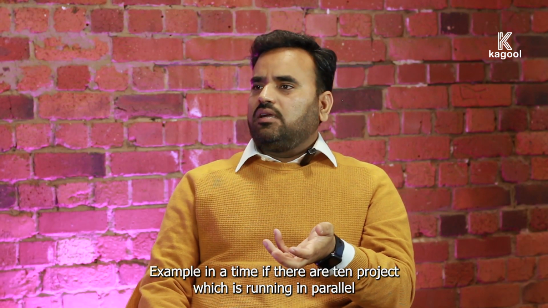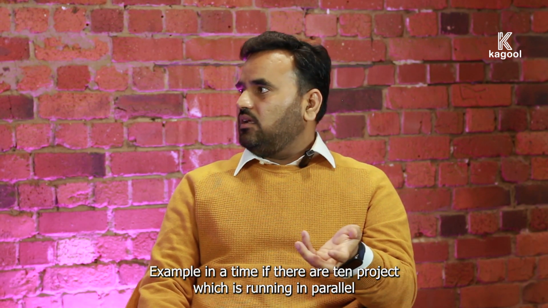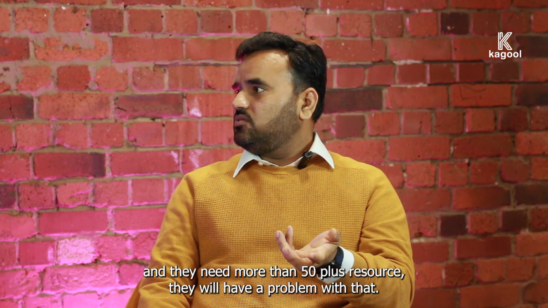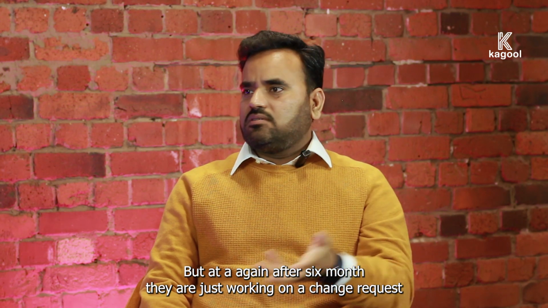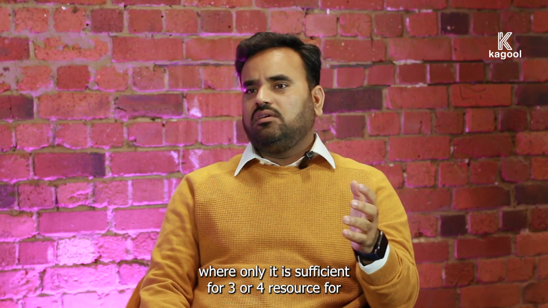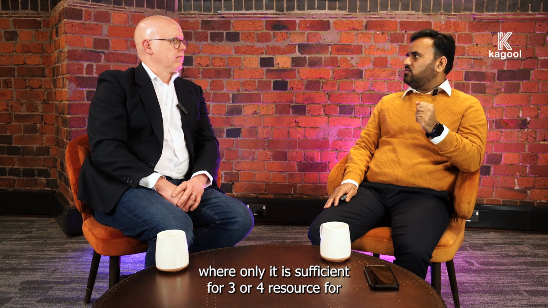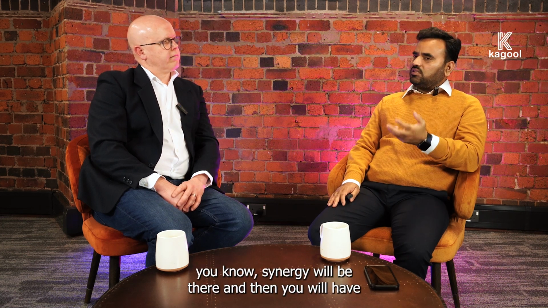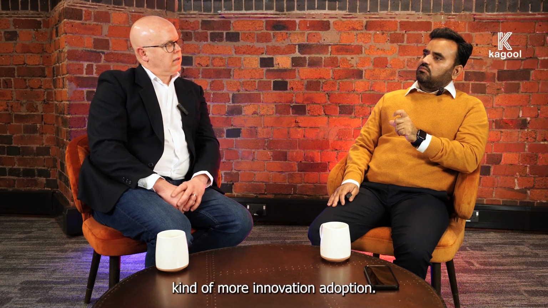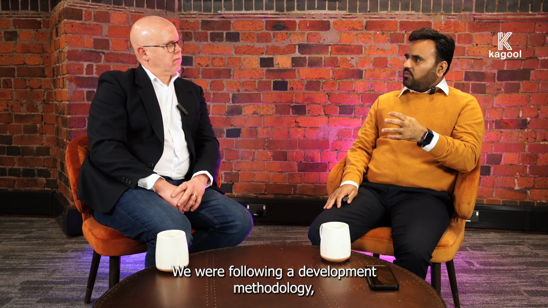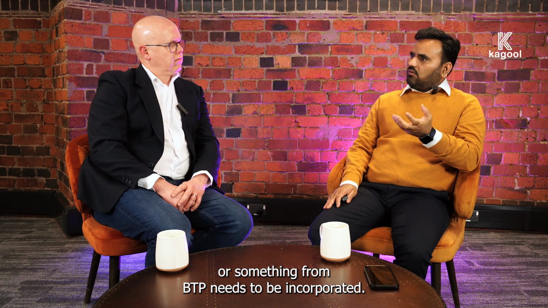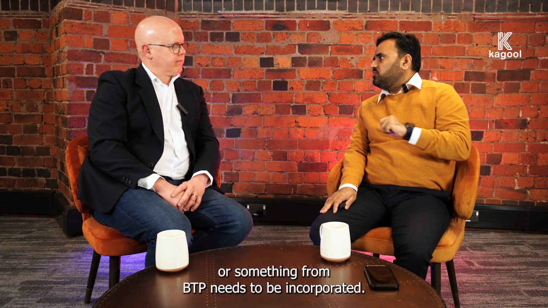For example, if at a time there are 10 projects running in parallel and they need 50 plus resources, they will be able to augment that. But after 6 months, if they are just working on a change request where 3 or 4 resources are sufficient, they can ramp down. So that synergy will be there, and then you will have every kind of innovation adoption, so that quality is ensured. For example, if we were following a development methodology, or something from BTP needs to be incorporated, for example.